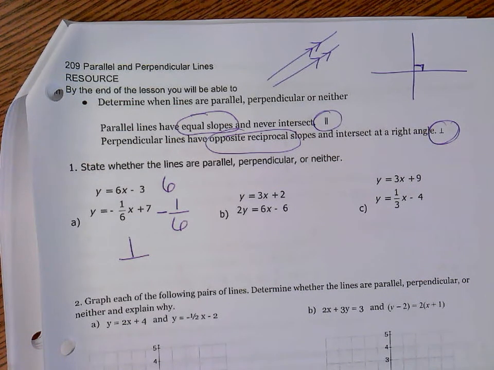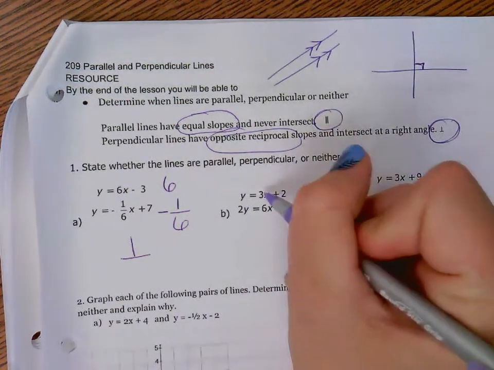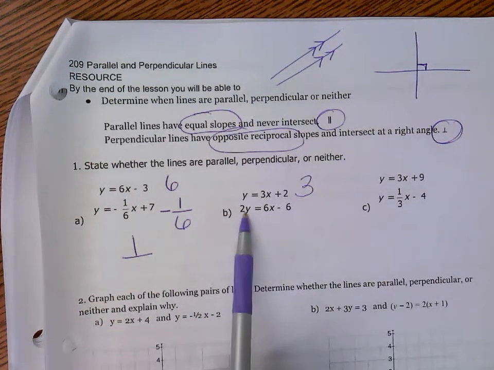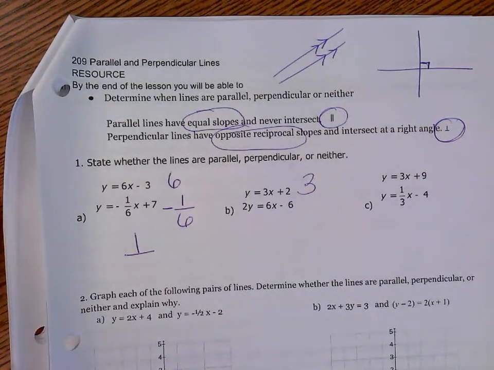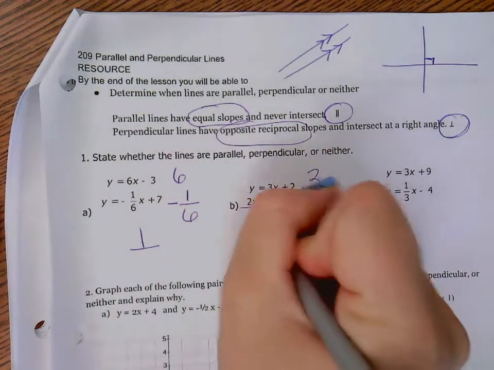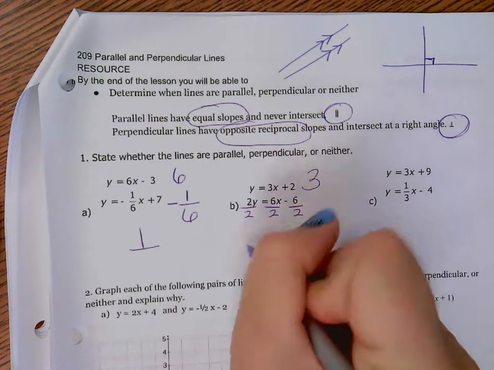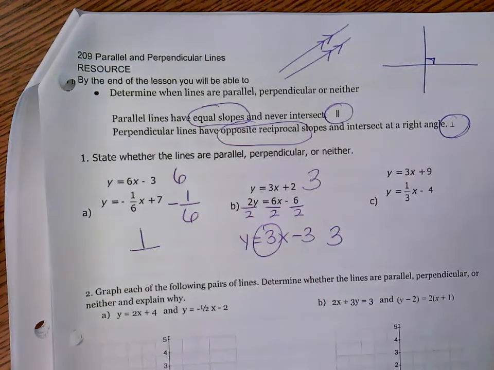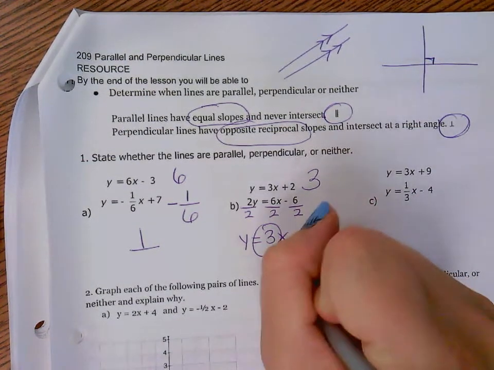All right, what's the slope in part B? This has a slope of 3. I can't tell the slope of line 2, so what do I have to do? I need to divide by 2, right? So y = 3x - 3. Now the slope is 3. What do they have in common? The slope. So what can you conclude? They are parallel.